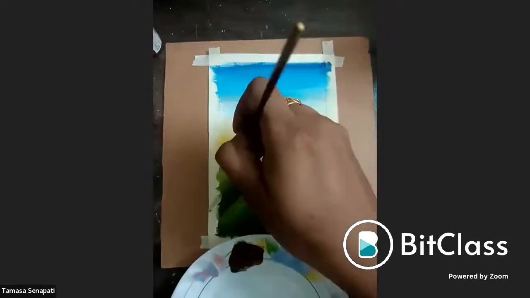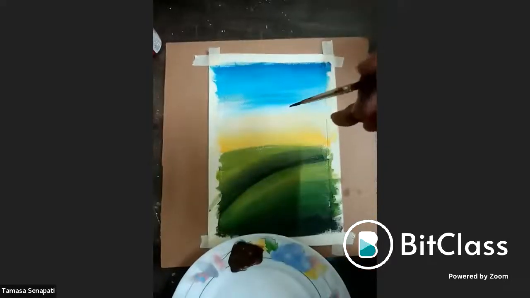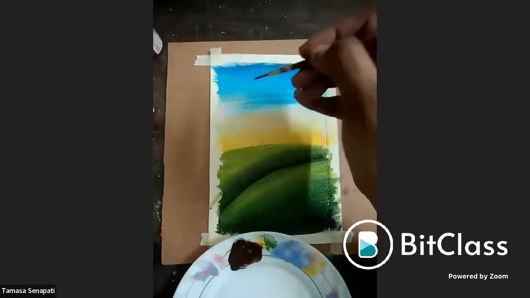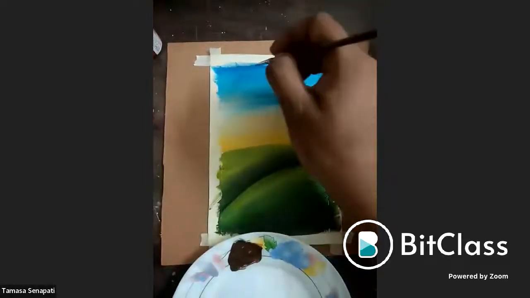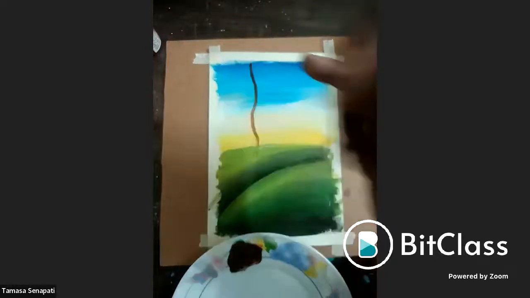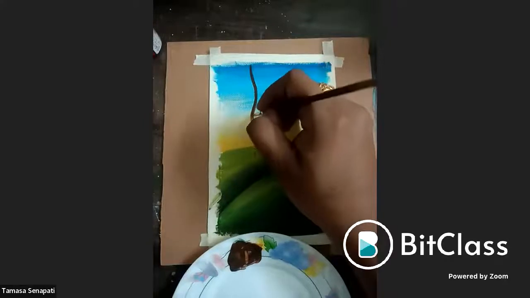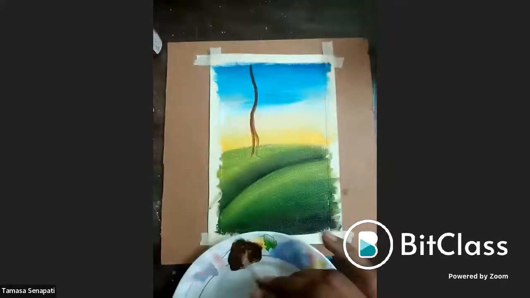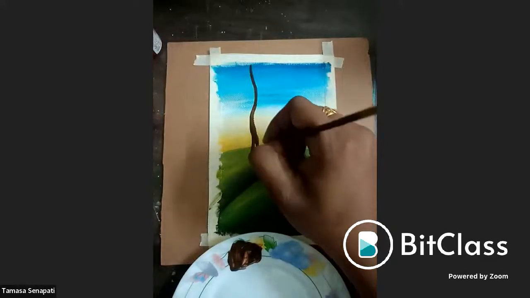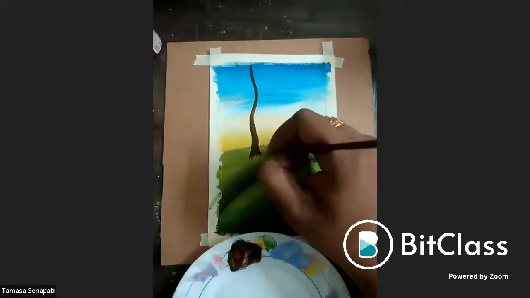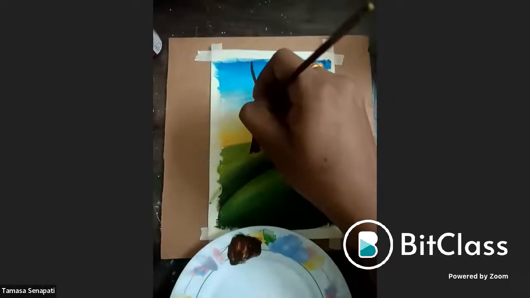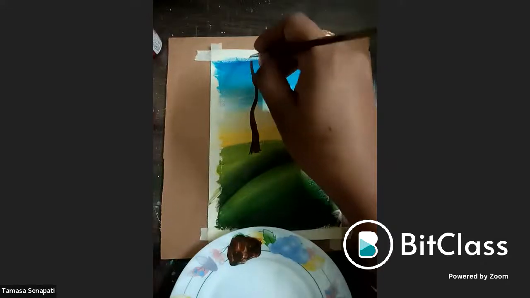So now here I'm just going to create a very random type of tree. For this tree, you can directly create it or you can take any pencil lines to create it. I'm creating it very normally like this. I don't want a very straight type of tree, so that's why I'm creating a little bit curved type of tree. If we make it very straight, it's not going to look realistic. So just create something like this type of tree.